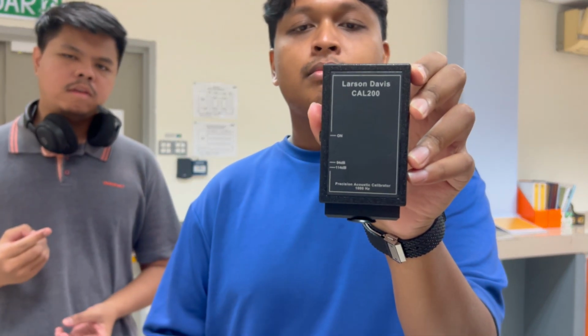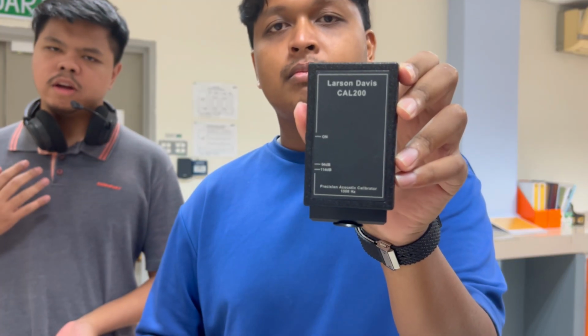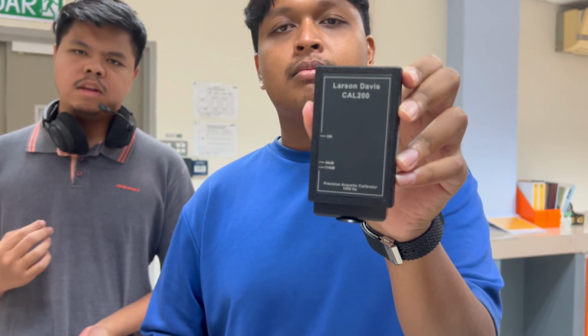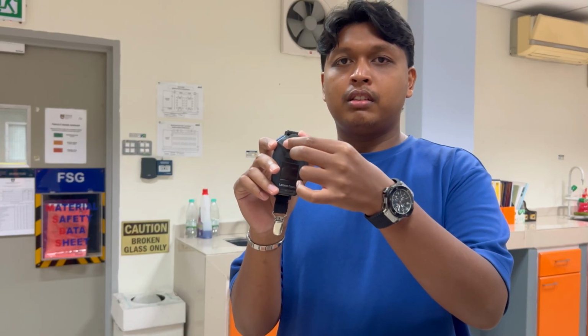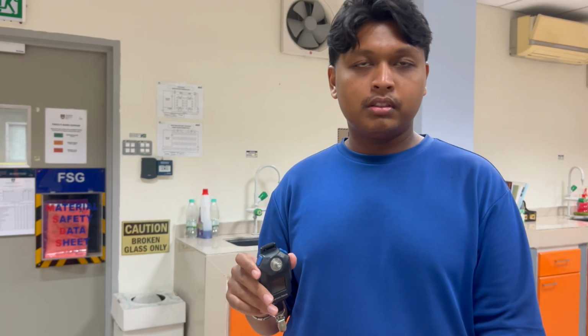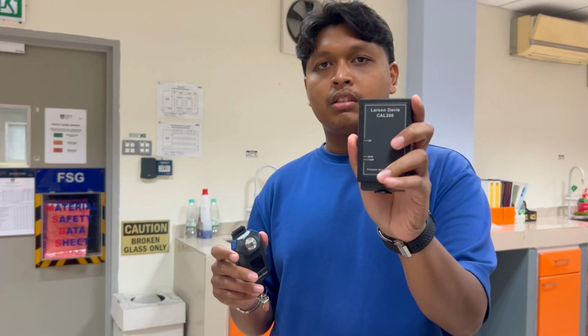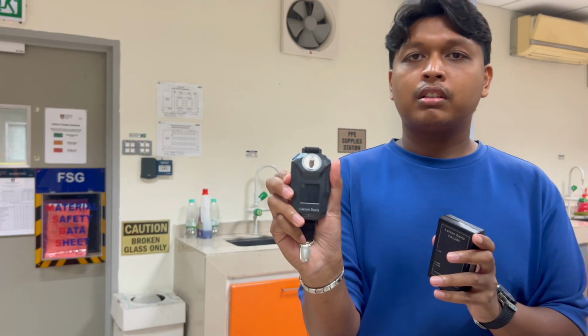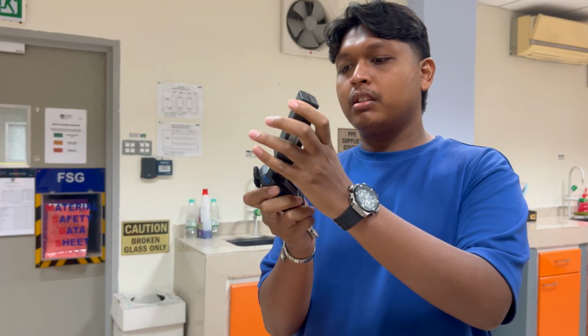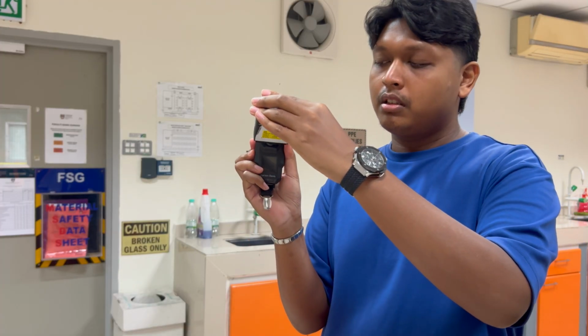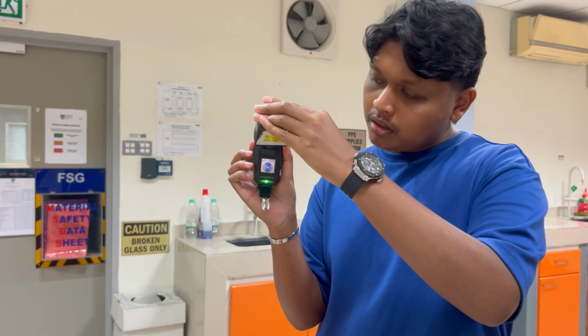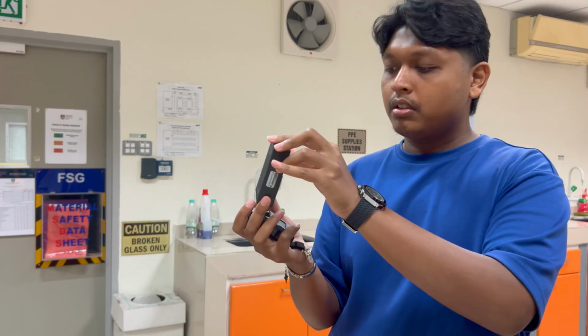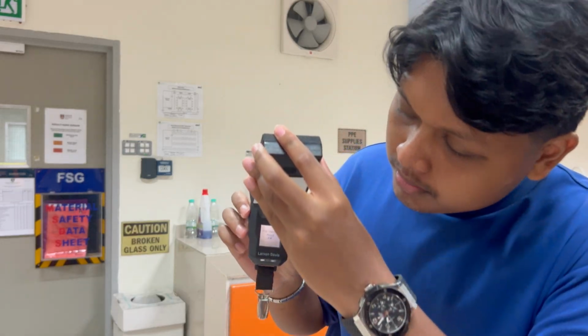Now, in normal circumstances, the SPL is set to 94 decibels, but in our scenario, we are going to set it to 114 decibels. You need to expose the microphone by removing the foam windscreen by twisting it to expose the microphone's protective grid cap. You need to attach the appropriate adapter to your acoustic calibrator by gently sliding the calibrator onto the dosimeter's microphone. Make sure it creates a snug and airtight seal. After that, you activate the calibrator by turning it on.